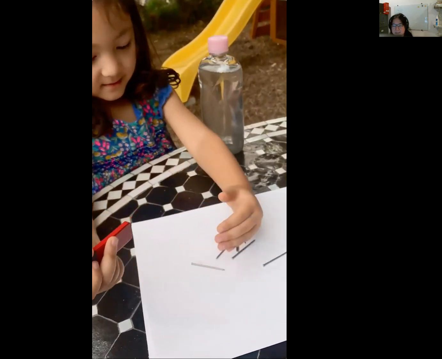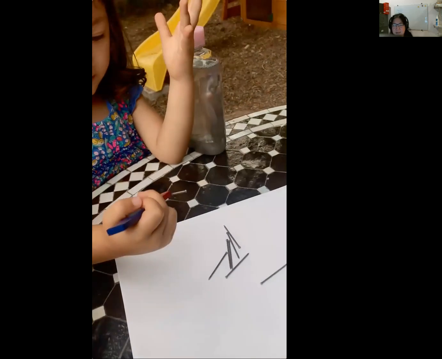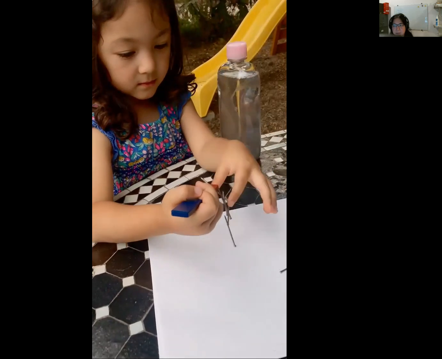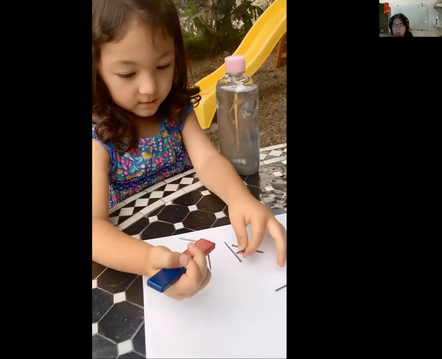Yeah, exactly. Inside a nail, there is iron in it. So the nail has iron. That's why it feels the magnetic field of the bar magnet, and it gets attracted, right? Let's see the other one.